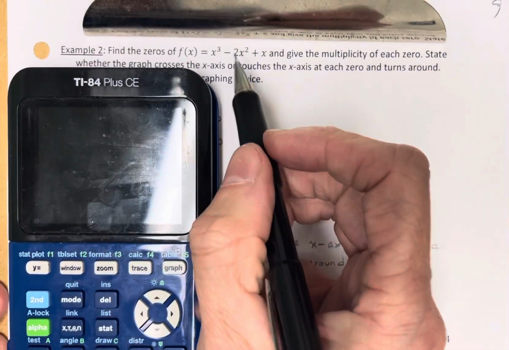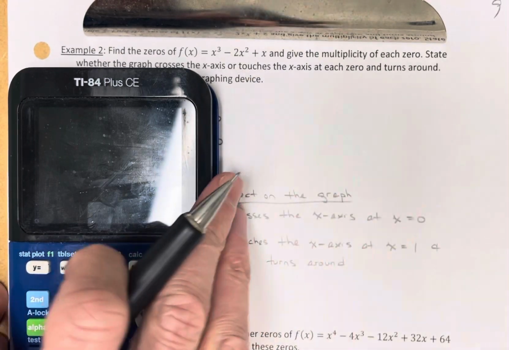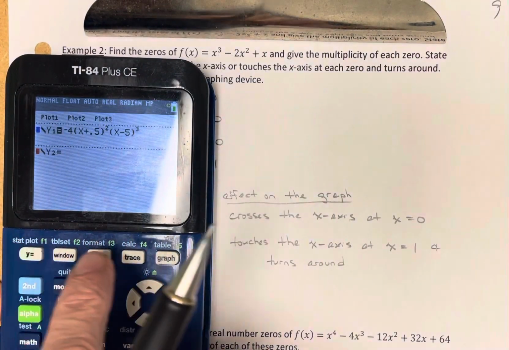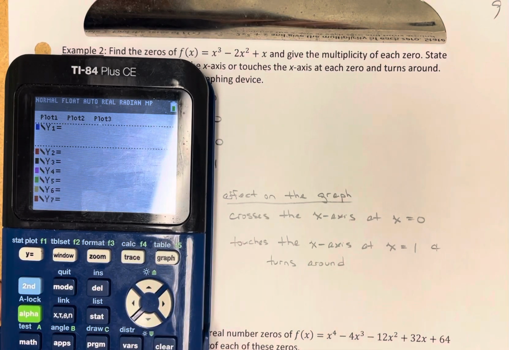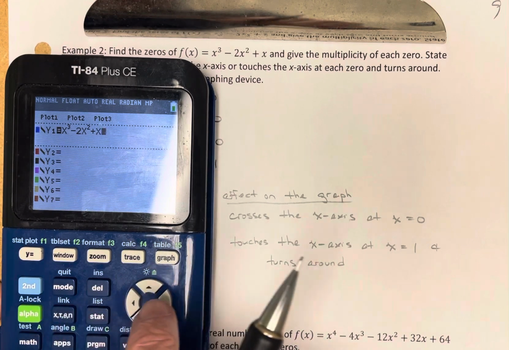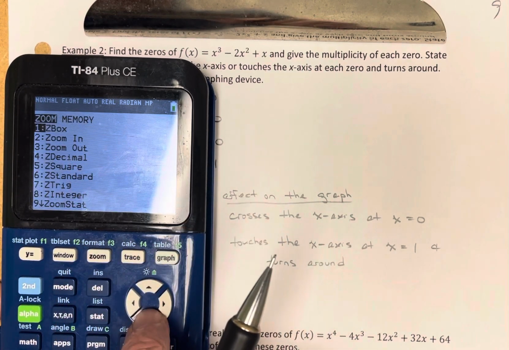Okay, I'm going to be graphing this polynomial right up here at the top. Okay, back into y equals. Clear what I had in there. X cubed minus 2, and I need to be careful. I make mistakes sometimes, and it throws me. Plus x, and I'm going to go back to my standard window.